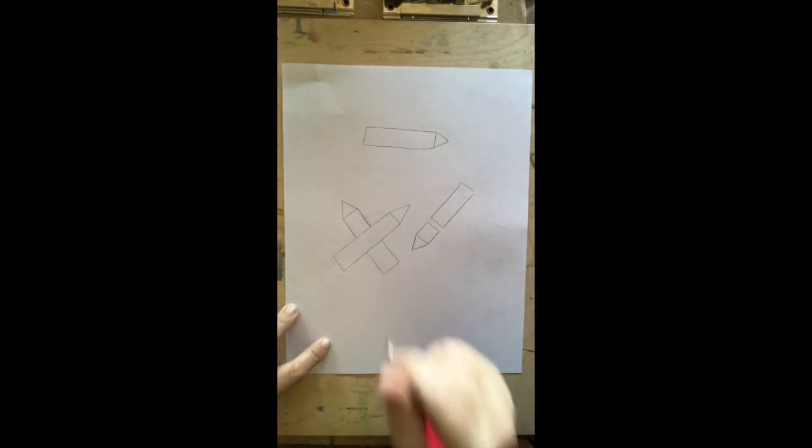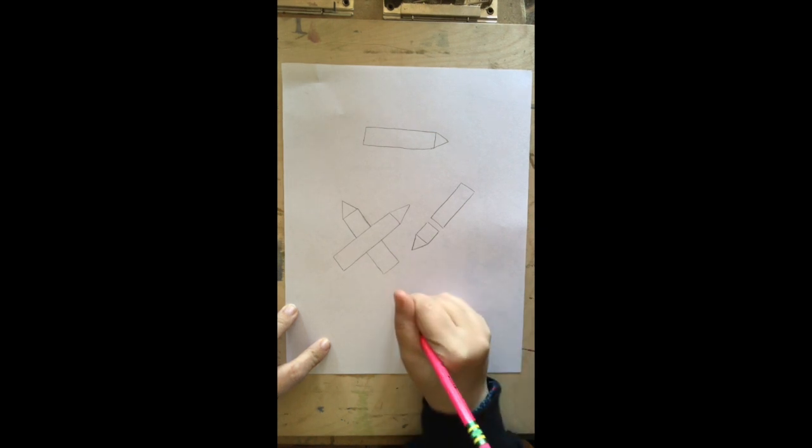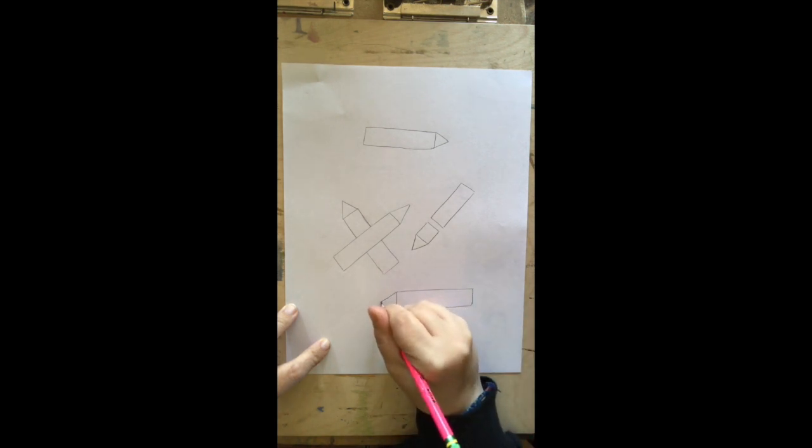And I'm going to make one more crayon drawing. And I'm going to put it down here. And again, it's very simple, just a rectangle. And then the triangle for the point.